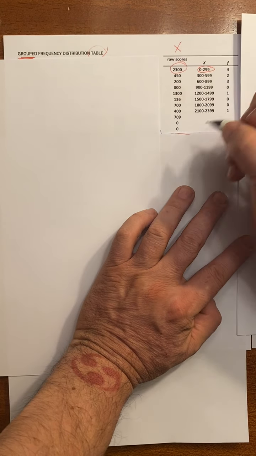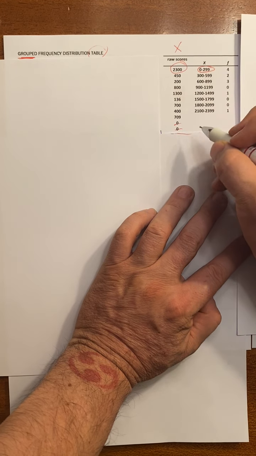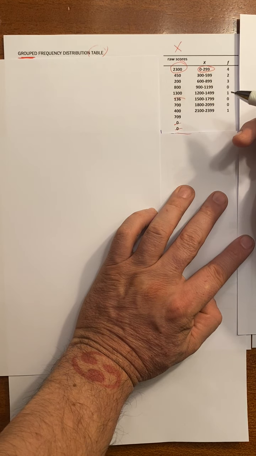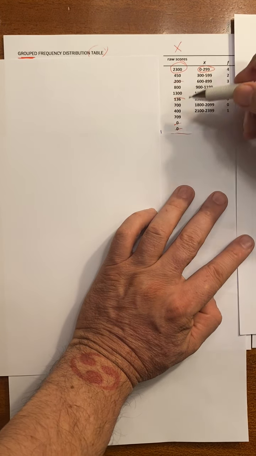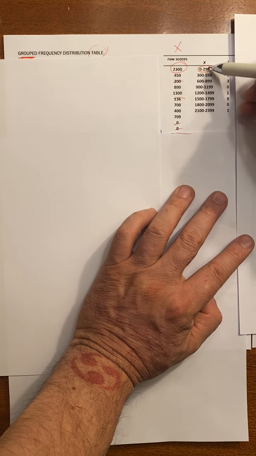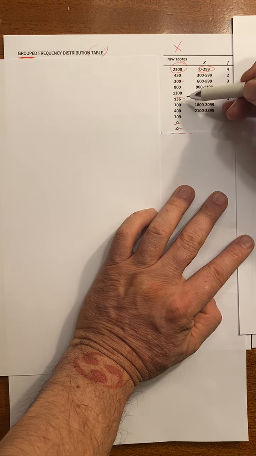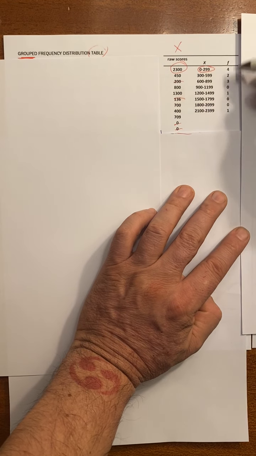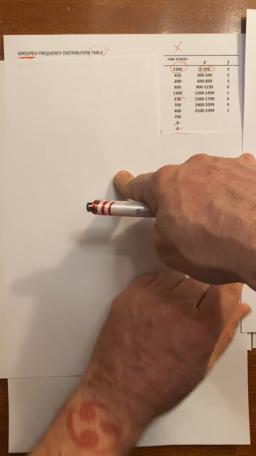Let's see if I can find them. Got one here, got one there, there. Where's my 4th person? And I've got one here. There are my 4 people in that first category. One person got 200, 136, and then the 2 zeros. And you can see how it's organized for the rest of the way down.